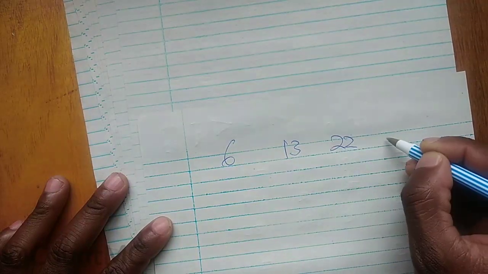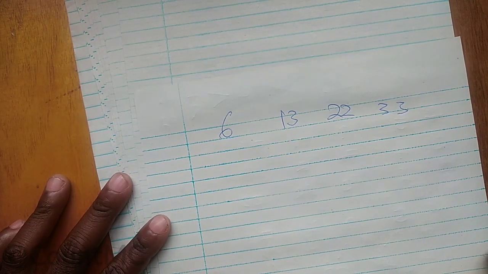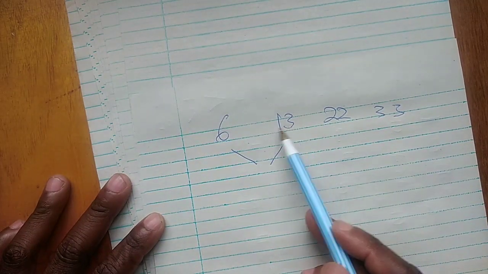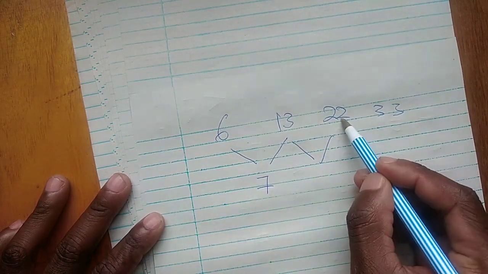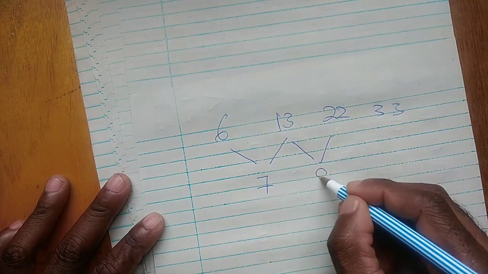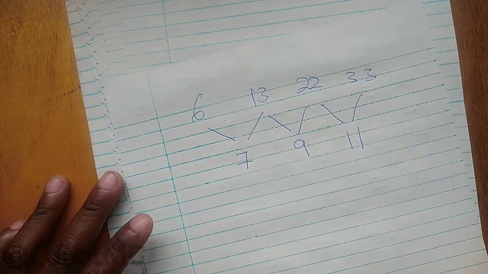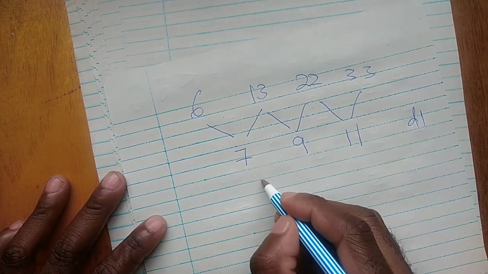Okay, now this one: 6, 13, 22, 33. Let's finish. They say that this is a quadratic pattern. Let's find the common difference. As we said, you say term 2 minus term 1. So it's 13 minus 6, we get a 7. Term 3 minus term 2, 22 minus 13, that's a 9. And 33 minus 22, that's 11. So our D1 is not the same. Let's continue.